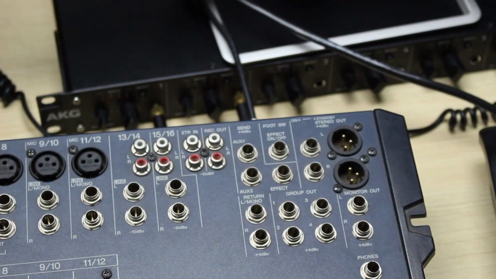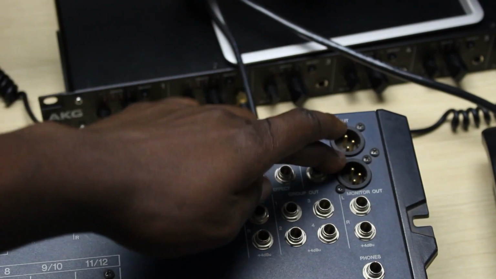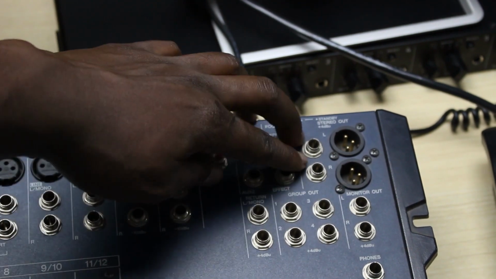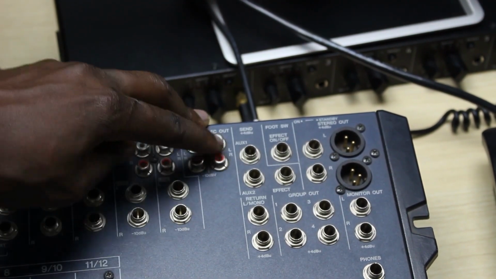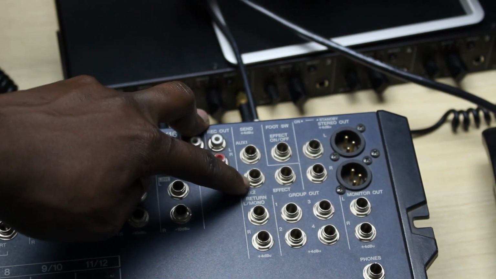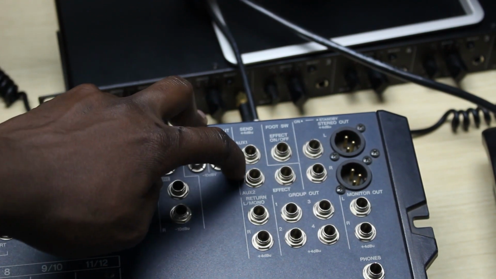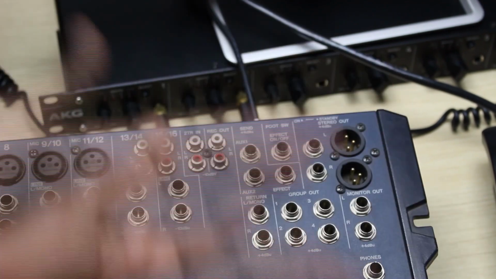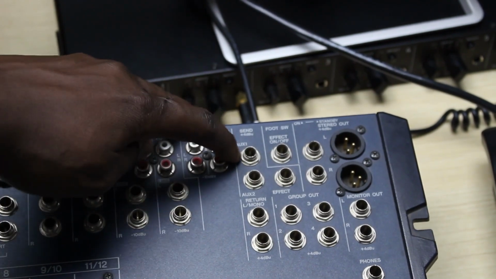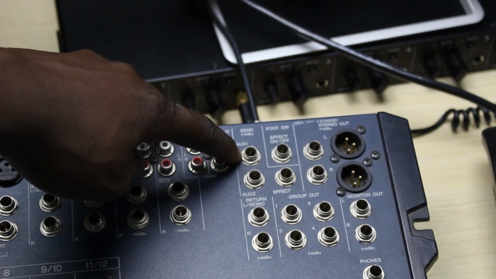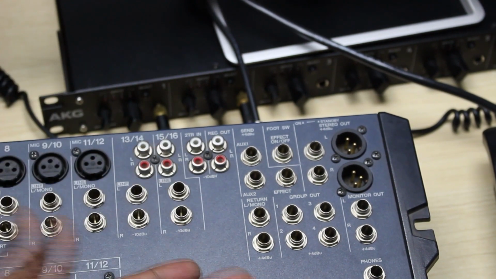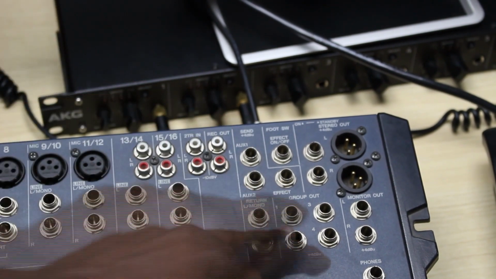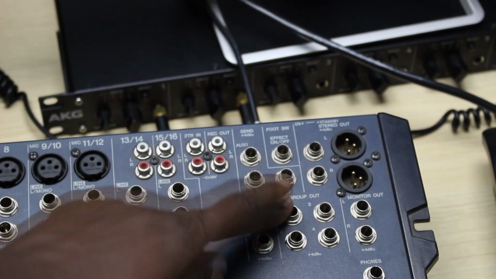This mixer has two XLR outputs, that is the main outputs, and you can also use jack, and also we have auxiliary 1 and auxiliary 2. Whenever you send any of the channels to the auxiliary bus, this is where you get out from the mixer. And also you can have the group outs in case you need to send your grouping somewhere else. This is where you can connect them.